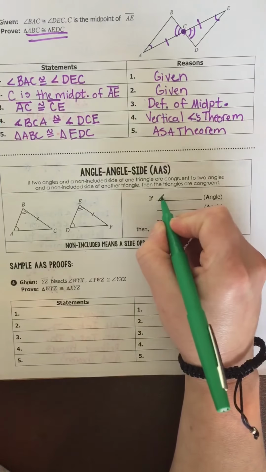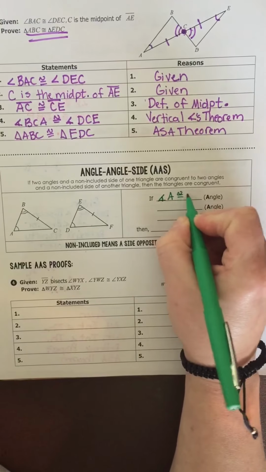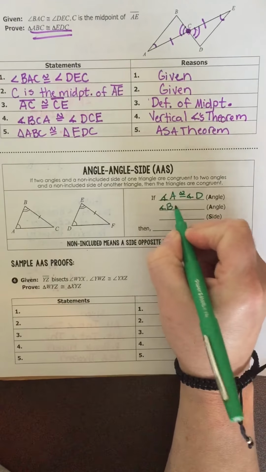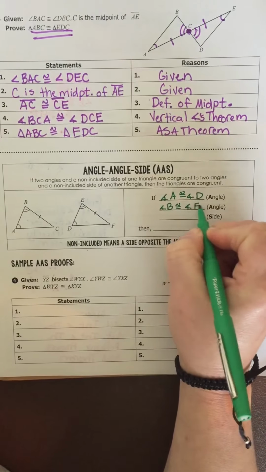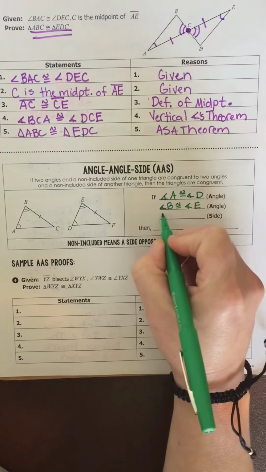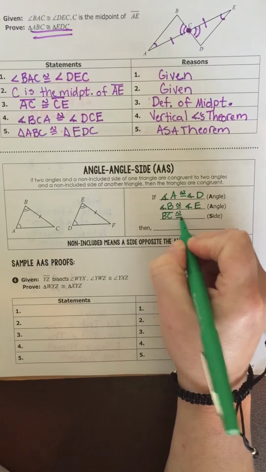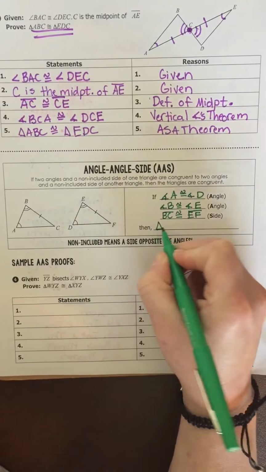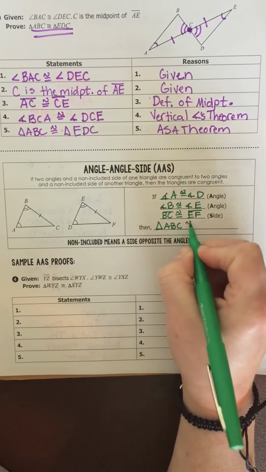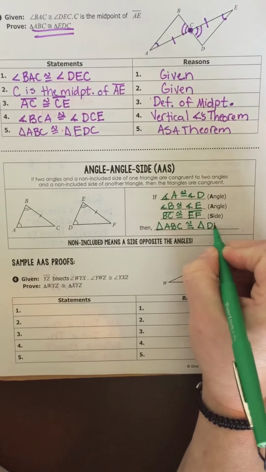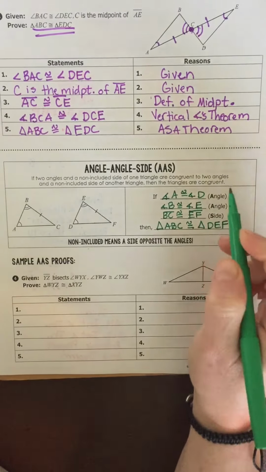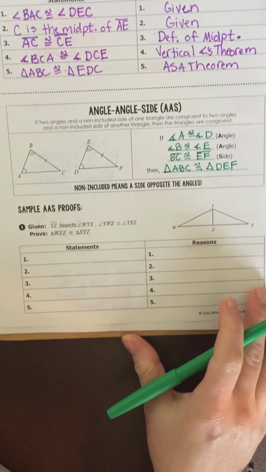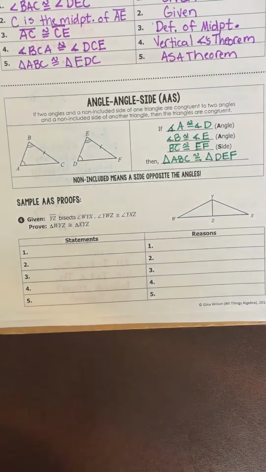So if angle A is congruent to angle D and angle B is congruent to angle E, and BC is congruent to EF, then I know that triangle ABC is congruent to triangle DEF because of the angle side theorem. All right, let's try one of these proofs.